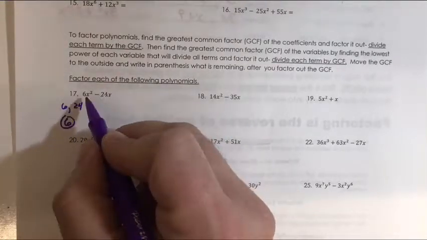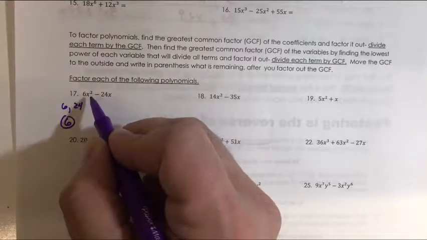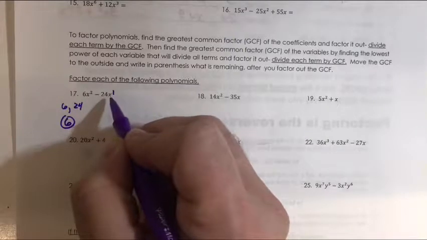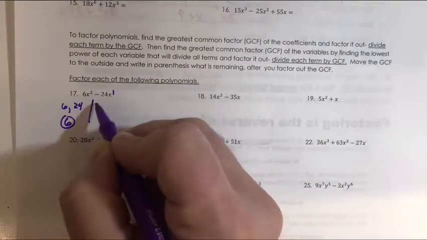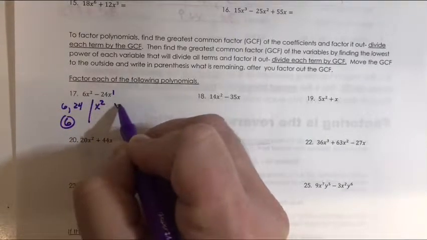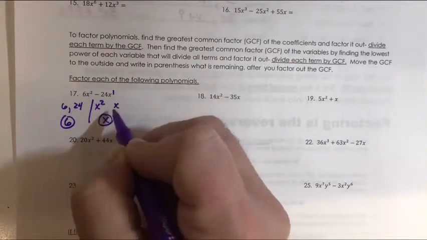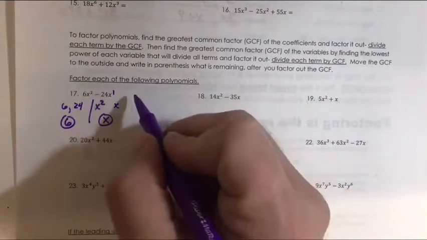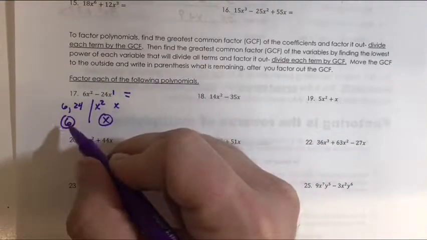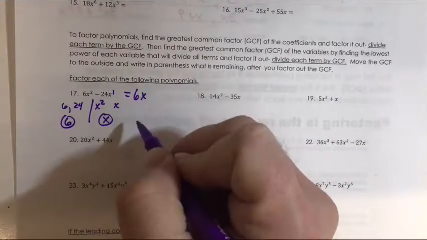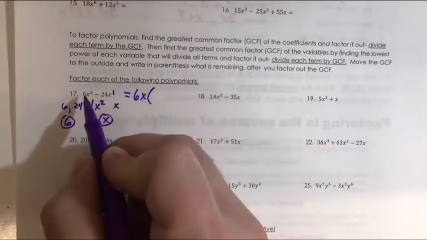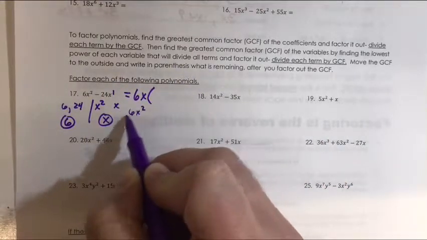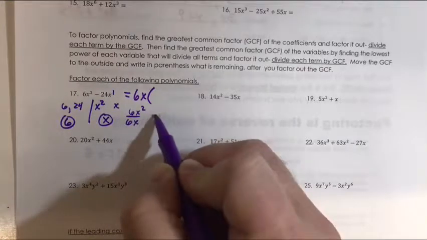And then the greatest common factor in terms of their variables, the highest power of the variable we have in common is a 1, x to the first. So out of the x squared and the x, the greatest common factor is the x. Because I can't divide by 2 x's, there's only one there. So whenever I factor out 6x as my greatest common factor, that means I divide each of these by 6x.